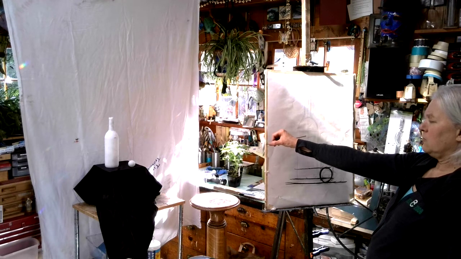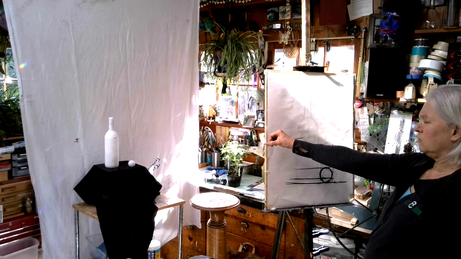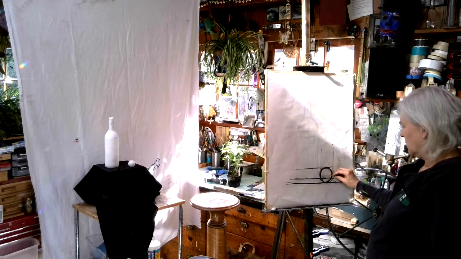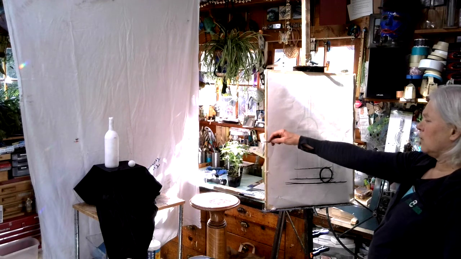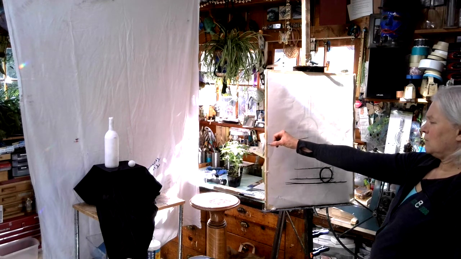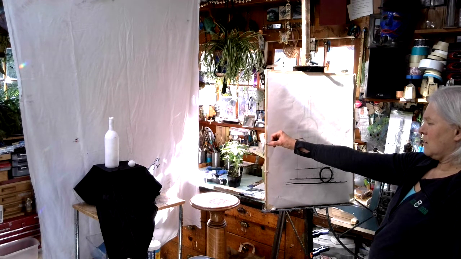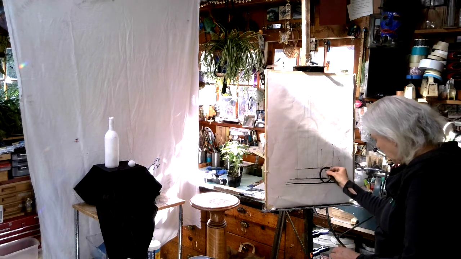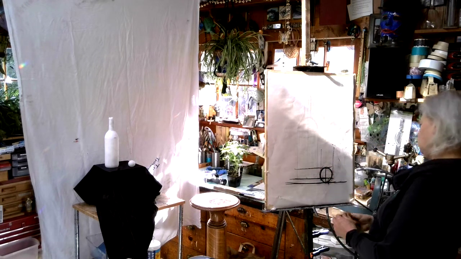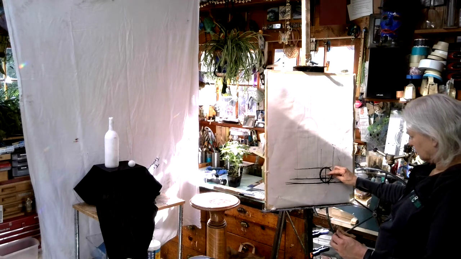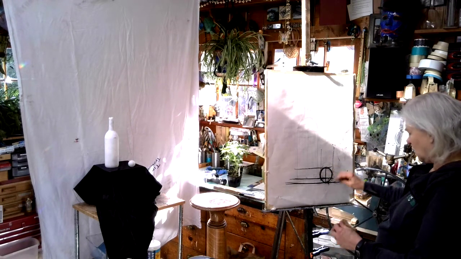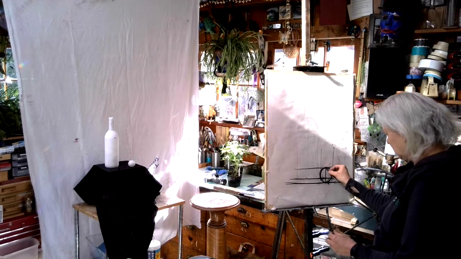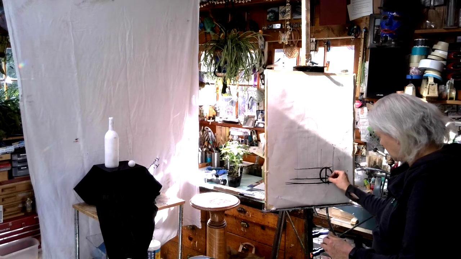So I put the ball's width on top of this space between the ball and the bottle, and I find that the space is a little less than half a ball. Here's the ball's halfness, maybe. Okay, that works for me. Maybe a little bit closer to this side.